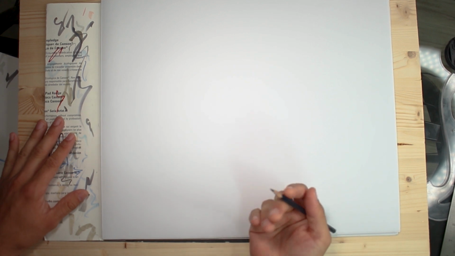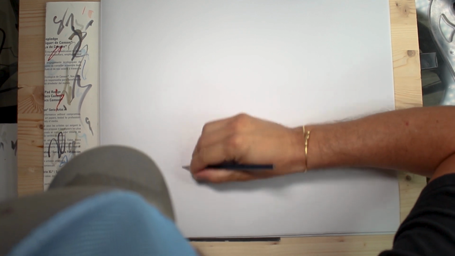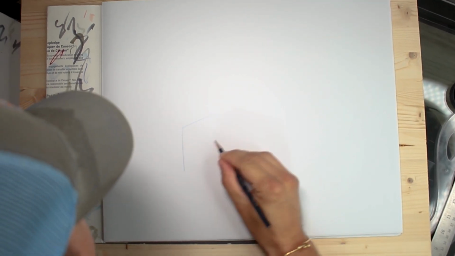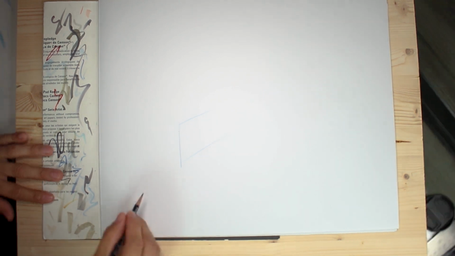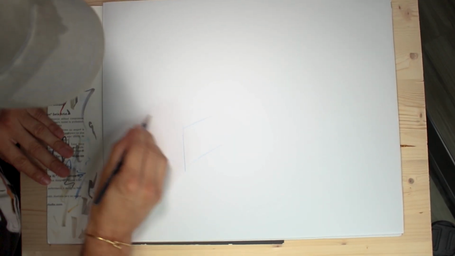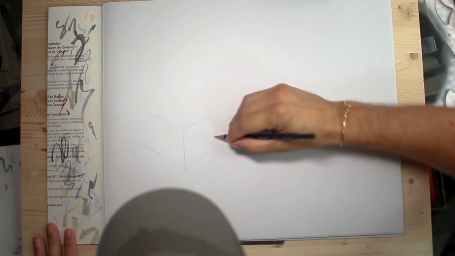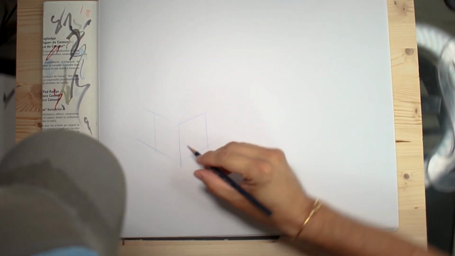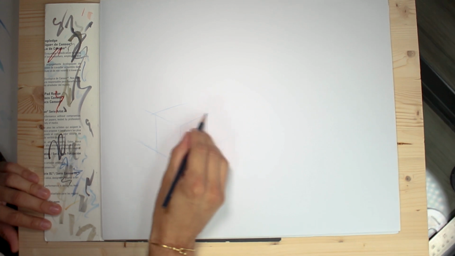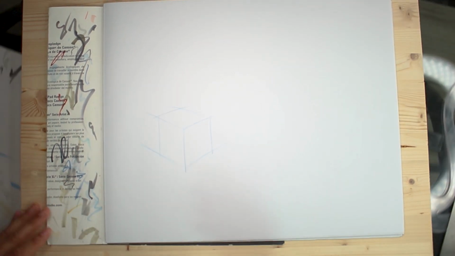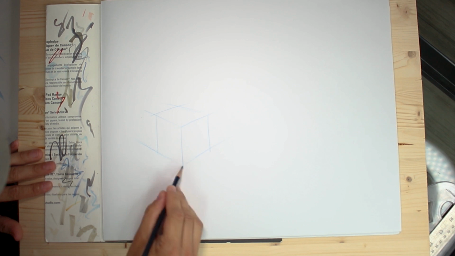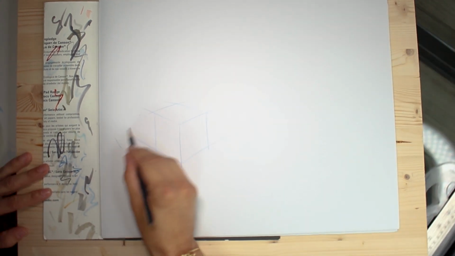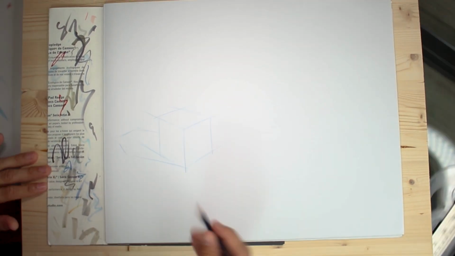So today we're gonna start something super simple, right? We're gonna start with a simple cube, and that's gonna help you just see the materials the way they are, right? So if I go like this, we have a cube, we have the shadow of the cube, which we'll go into detail of later. Right now I'm just gonna kind of indicate it, and I'm gonna take my markers.